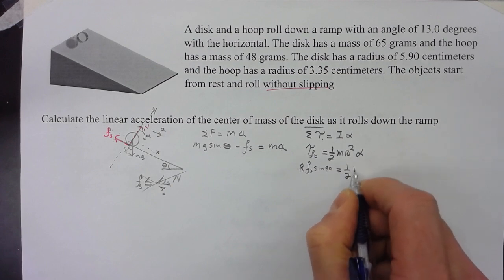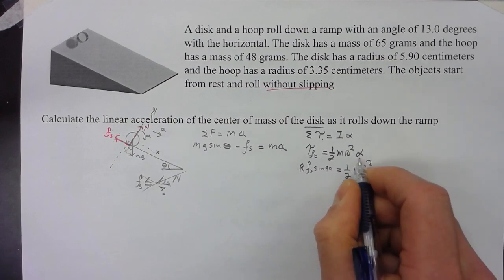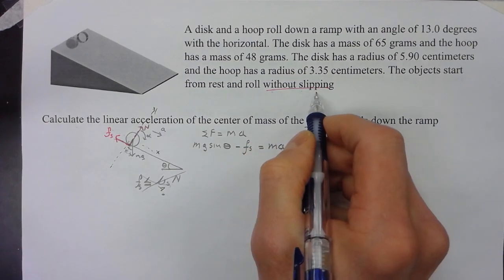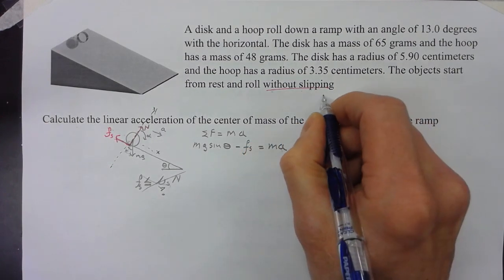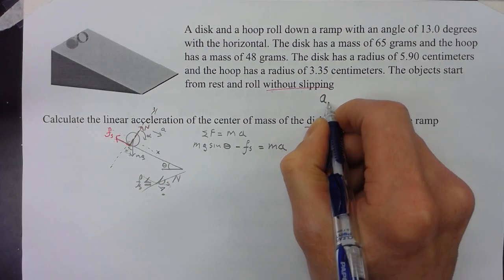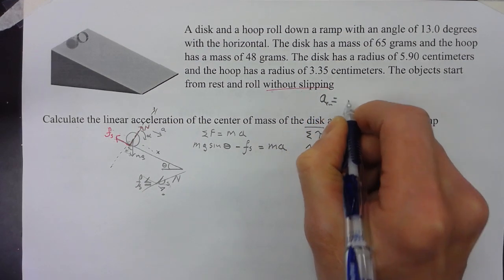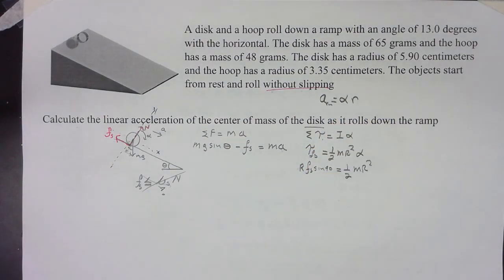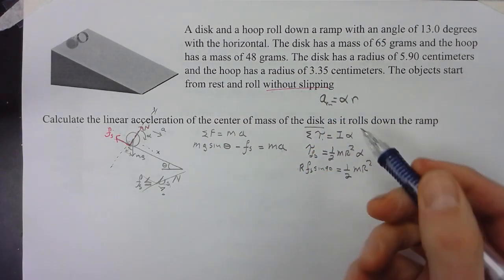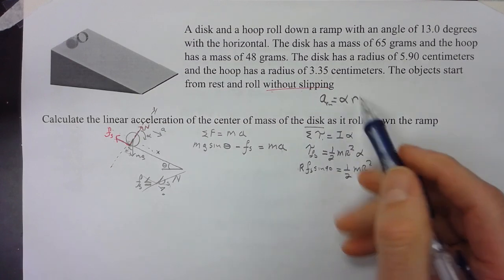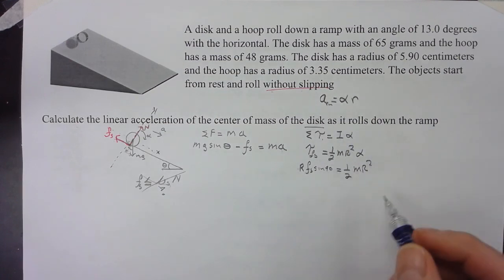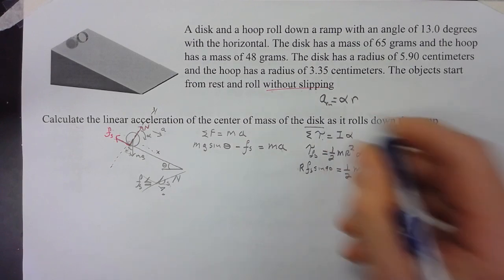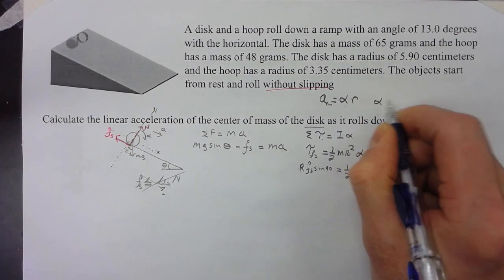That's 1/2 mr squared. Now I don't want alpha, I want a. But since this rolls without slipping, I know that a of that center of mass is going to equal alpha times r. That happens when you have rolling without slipping. So likewise with velocity is omega r, and displacement is delta theta r. So instead of this alpha, I can rearrange this for alpha.